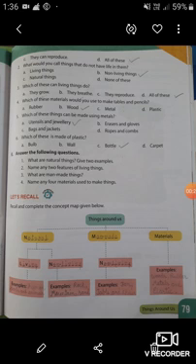So my dear students, today we are going to do the remaining exercises of your chapter number 8, that is things around us.